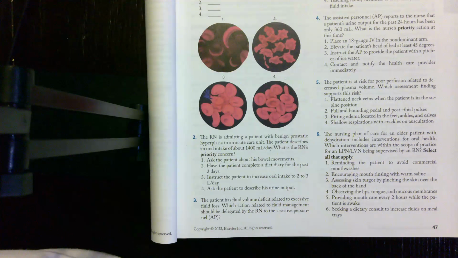No. The reason why number 6 is incorrect is because that is basically creating a care plan or any type of consult. That is going to be the scope of practice of the RN. That's not the scope of practice of the LPN. So let's move on to the next page.